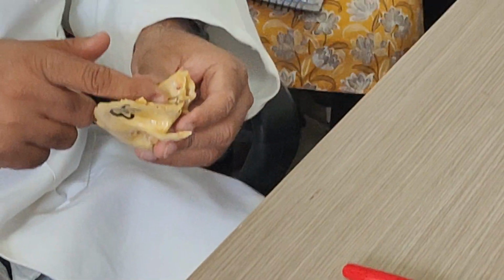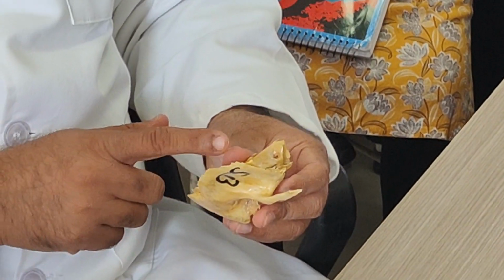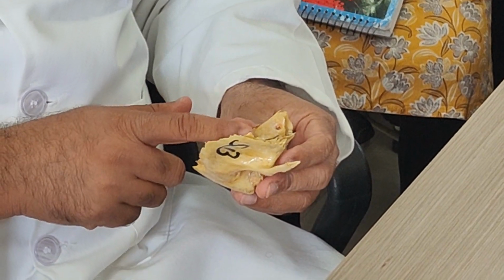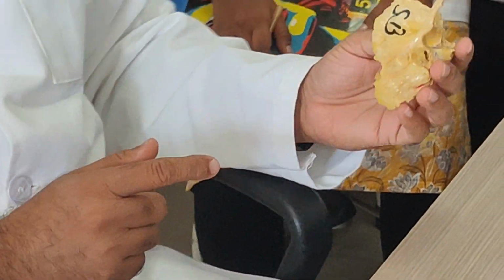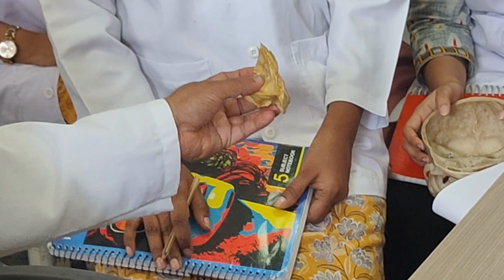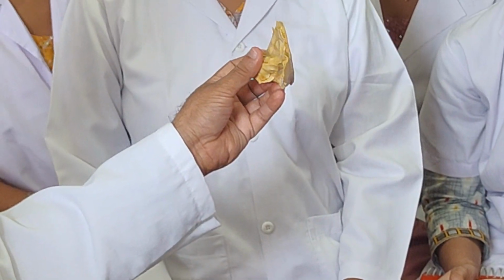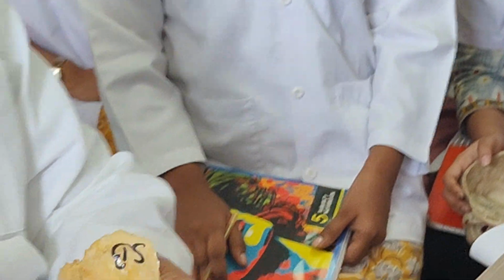The name of this sinus is petrosquamous sinus. Here sometimes there may be small openings for the petrosquamous sinus.